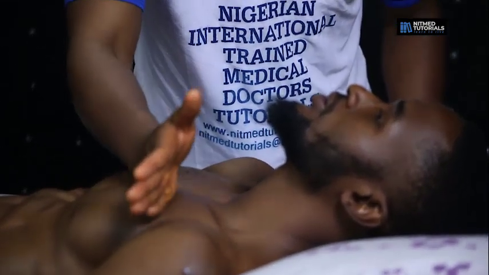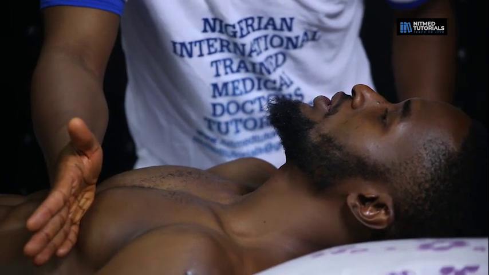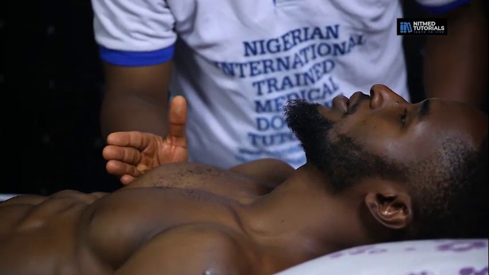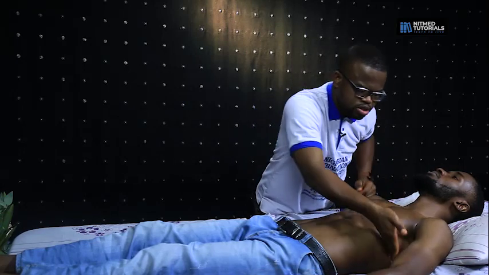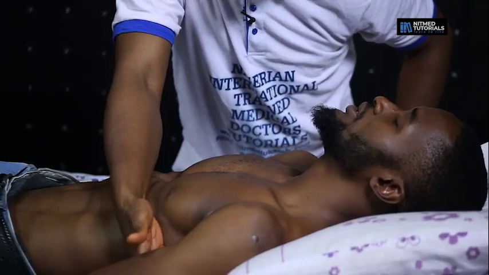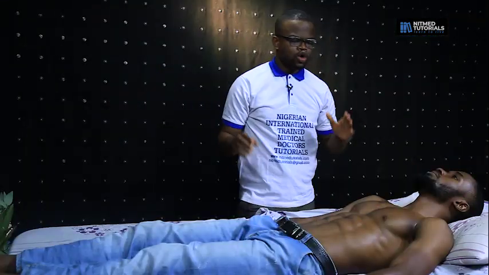99. Okay. 99. Now, for the lower lung zones, you move towards the side, okay? 99.